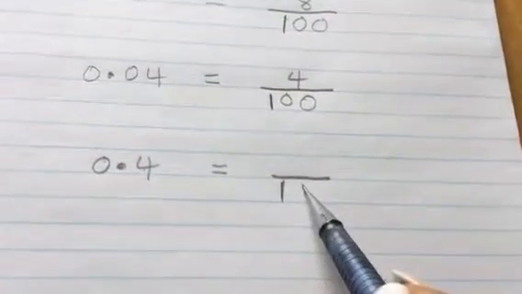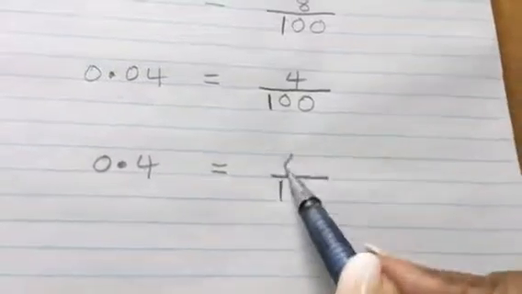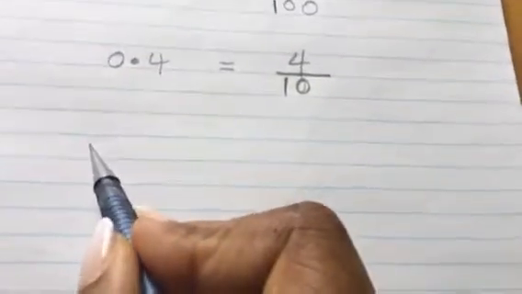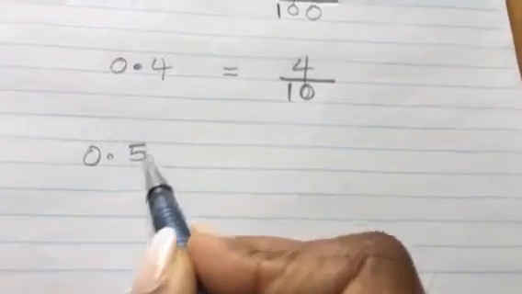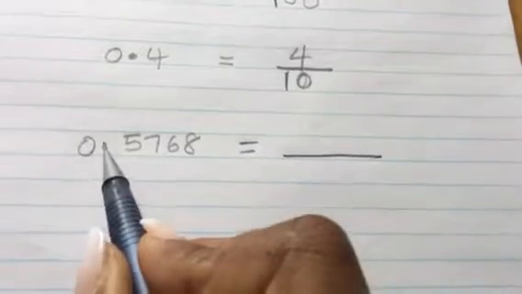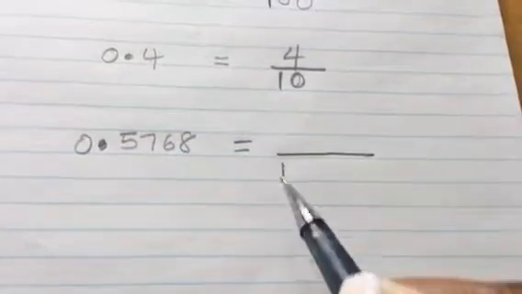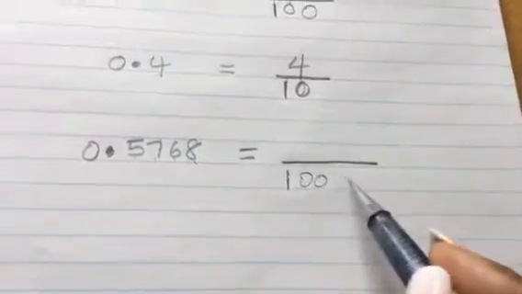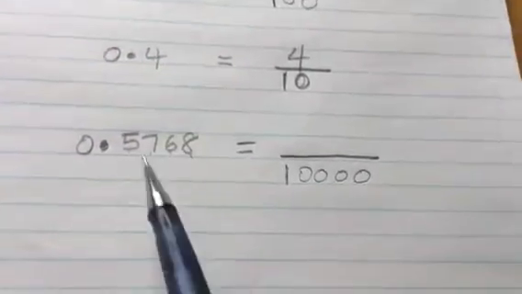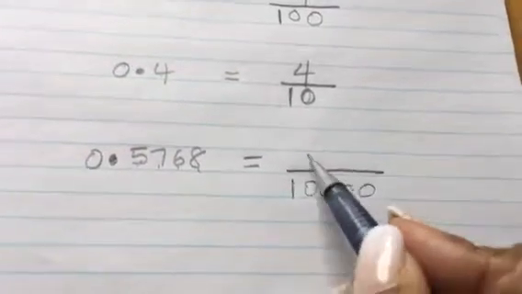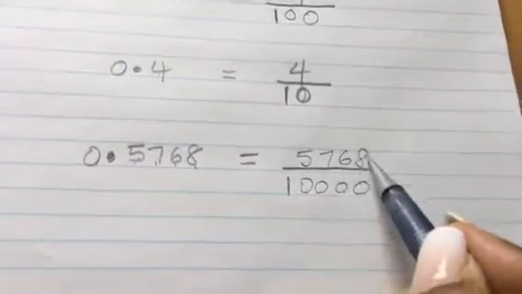How many places? 1. Put it on top. Very easy. What about 0.5768? Same thing. How many places? 1, 2, 3, 4. Double check. And then write your numbers on top.